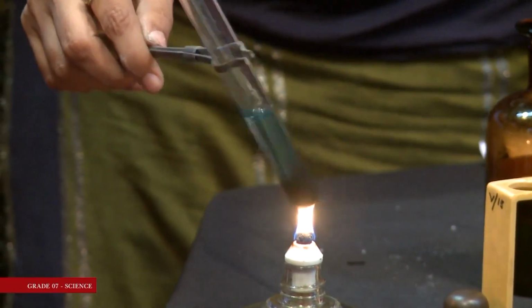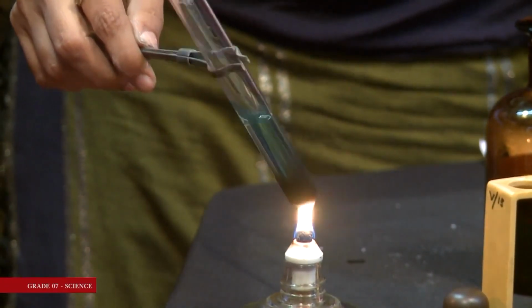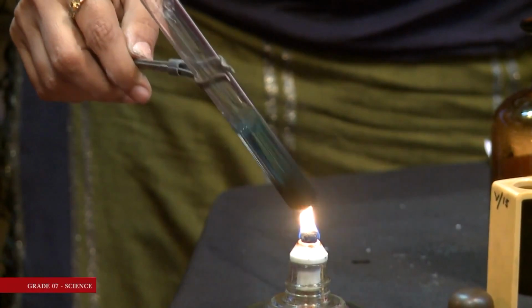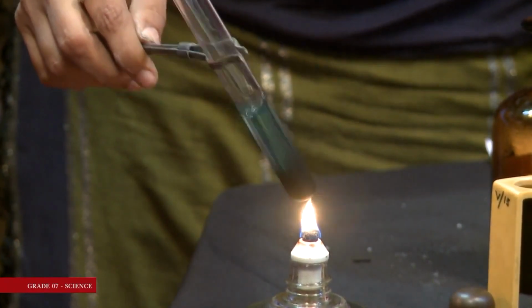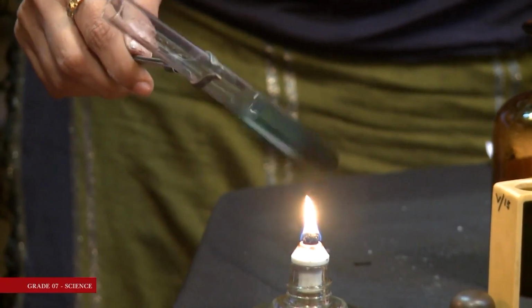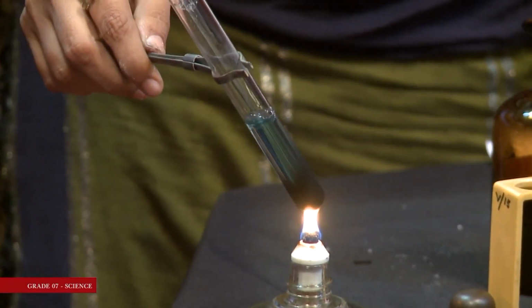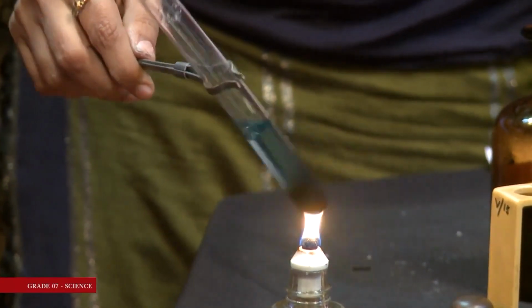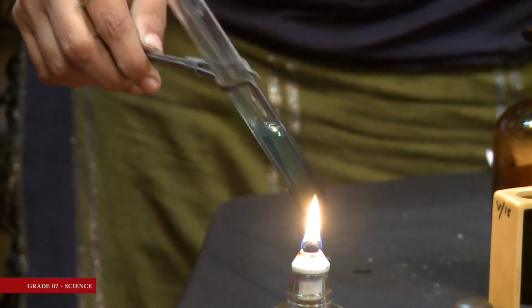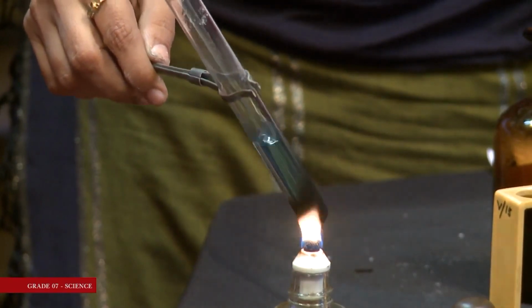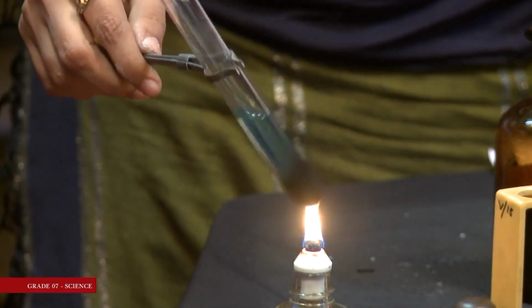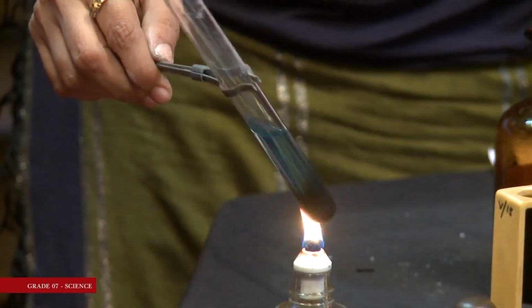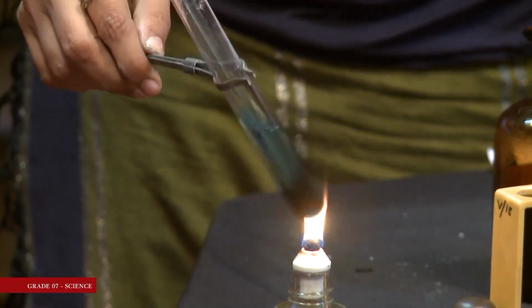You can check whether there is any difference in the color. I continue heating. You see I am shaking the test tube. It will take a little time.